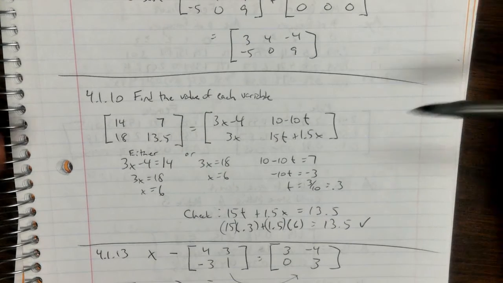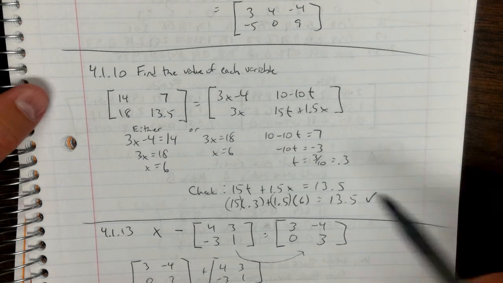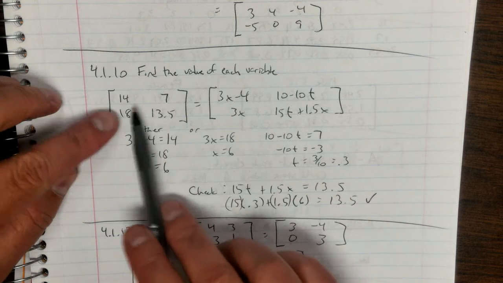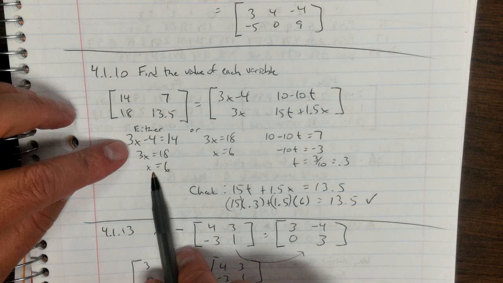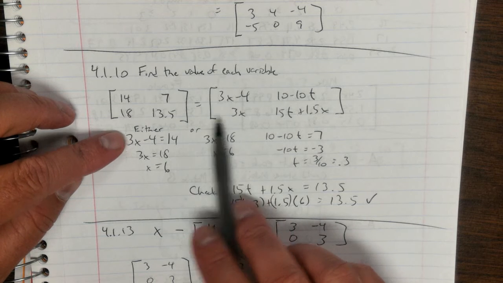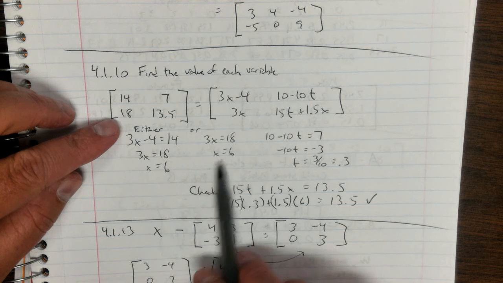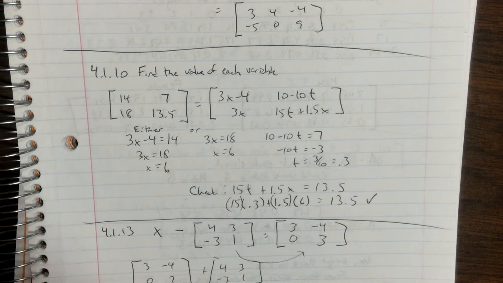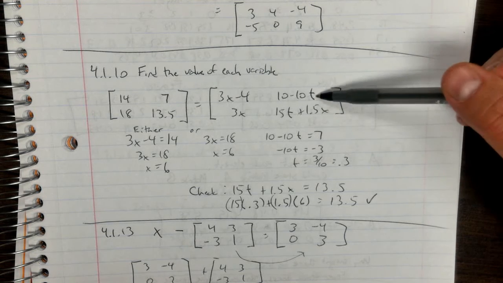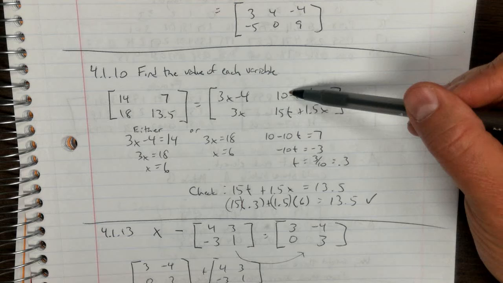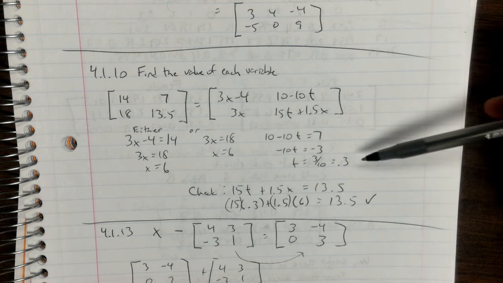Now the next one says find the value of each variable. So I see there's an x term here. You can say 3x minus 4 equal 14 because it says equal, and solve. Or I see a 3x here and an 18 here, and you can solve that. If you do it right, you better get the same answer for x. Now, there was also a t variable, and so I set this one equal to this one, and solve, and you get 3/10, which is the same thing as 0.3.